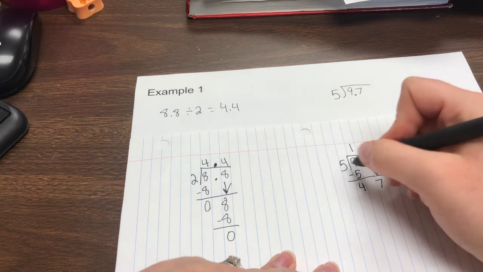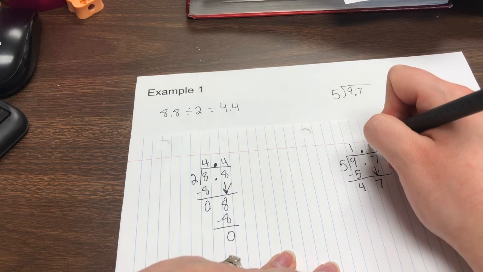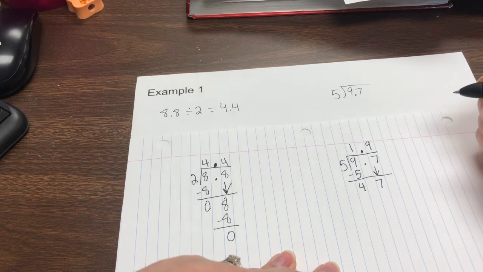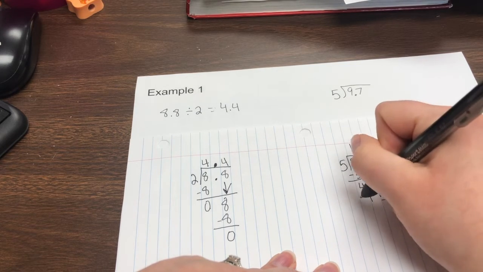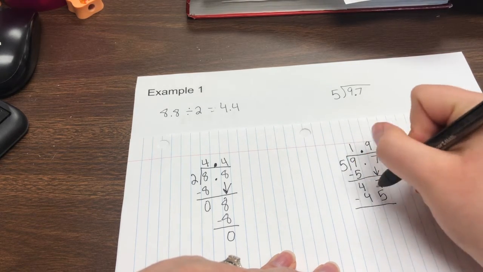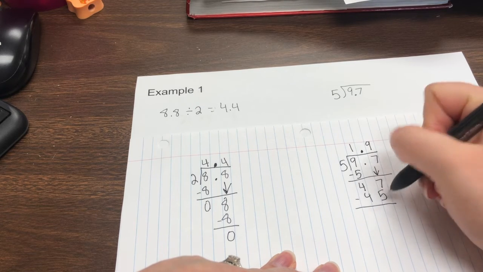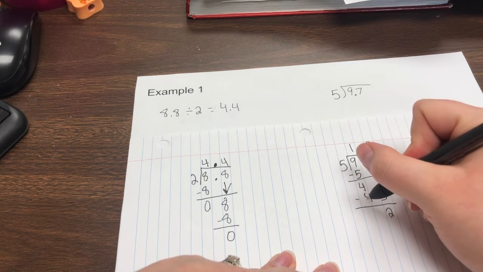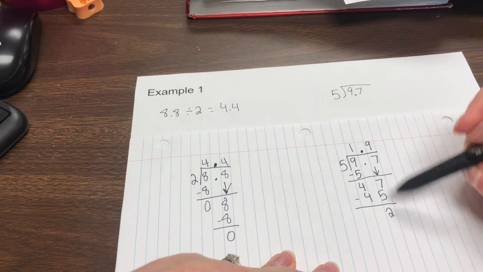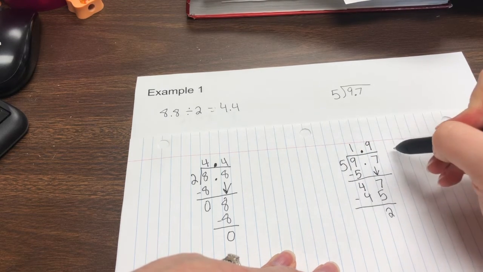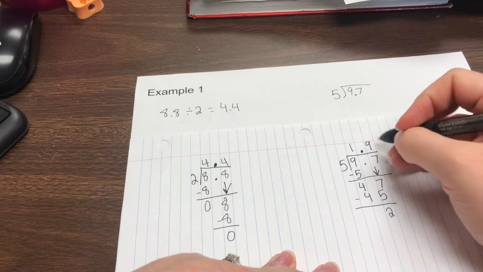So how many times can 5 go into 47? 9 times. So 9 times 5. I know that's written a little crazy, but you're still just subtracting. So 7 subtract 5 is 2. 4 subtract 4 is 0, and you don't really need to put that. So now I have a remainder. I don't have any numbers left in my dividend to bring down.